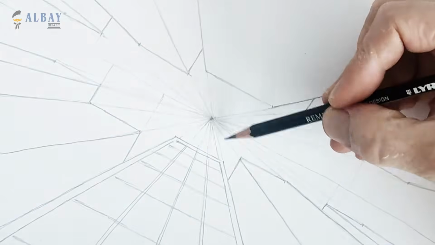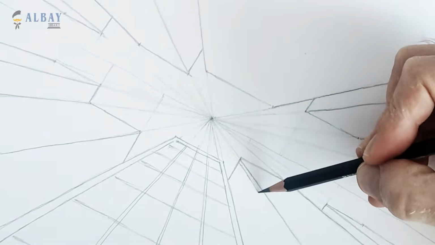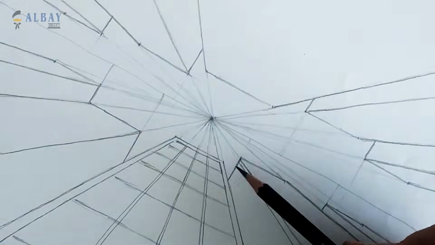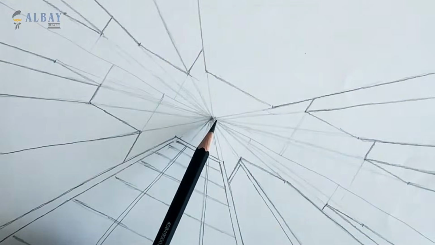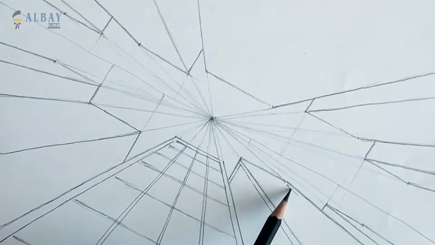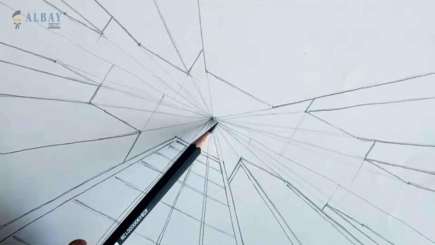Okay, we need to add windows to all the buildings on the street in the same way. To do this, firstly you need to draw a frame and then put the windows inside. I will start drawing the windows after I have finished adding the frames to all the buildings.